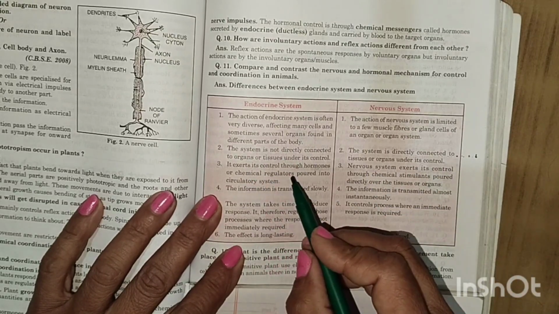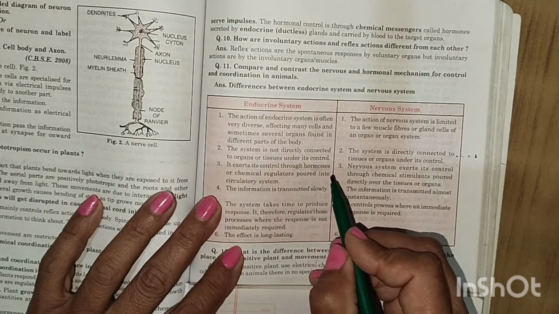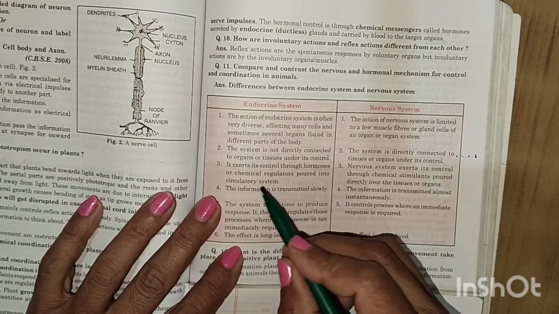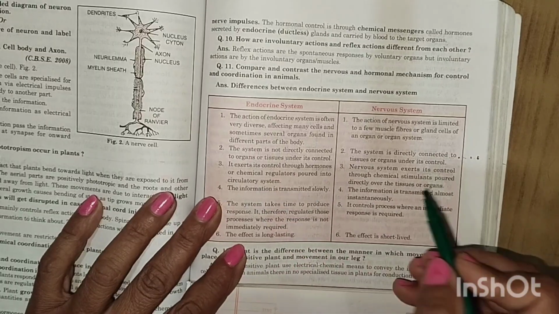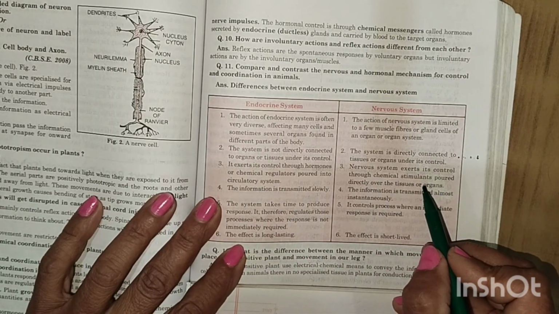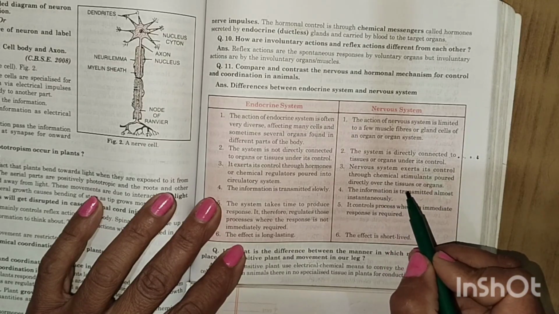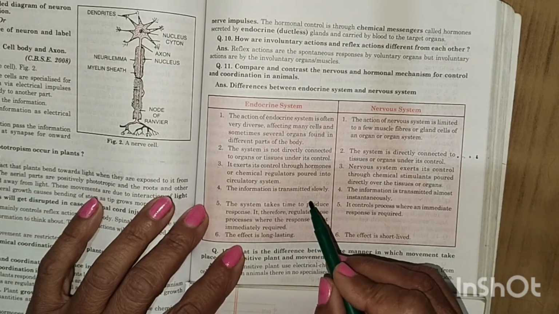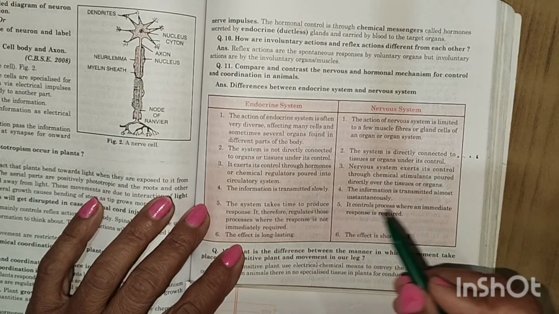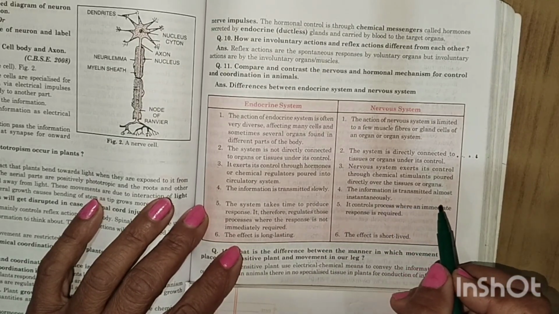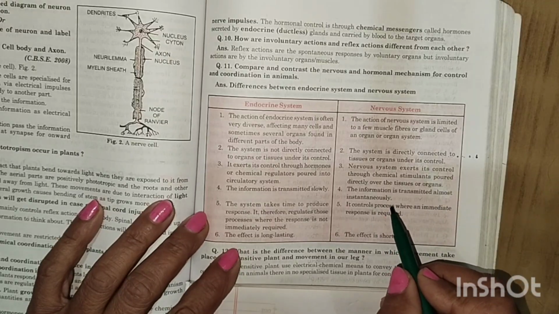Endocrine system exerts its control through hormones or the chemical regulators poured into the circulatory system. Nervous system exerts its control through the chemical stimulants poured directly over the tissues or the organs. In the endocrine system information is transmitted slowly, but in the nervous system, information is transmitted instantaneously.